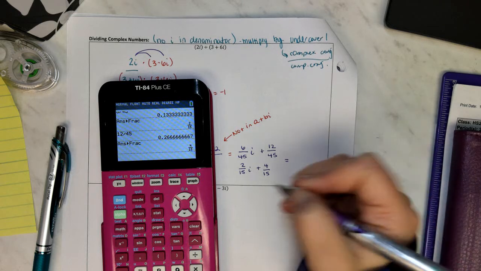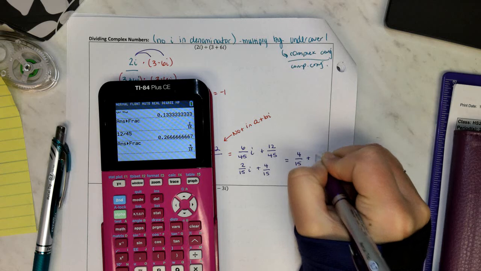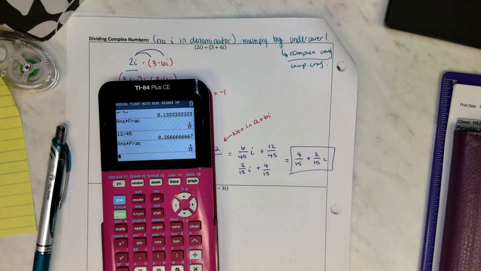So my last step is to write it in a plus bi. So this term has to come second. So I'm going to write 4 over 15 plus 2 over 15i. And that would be your final answer.